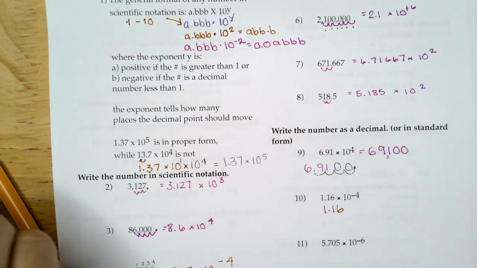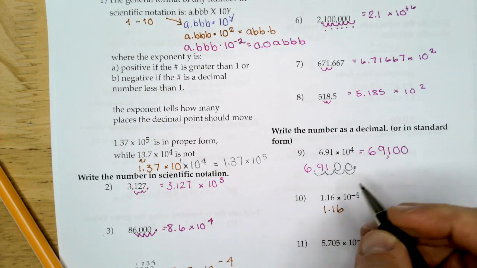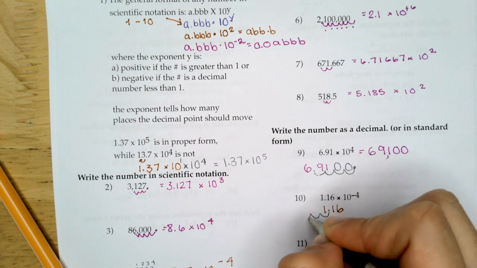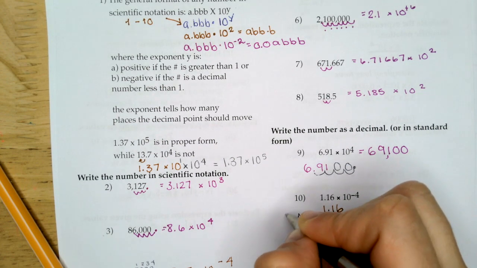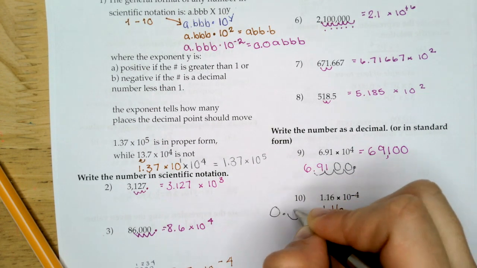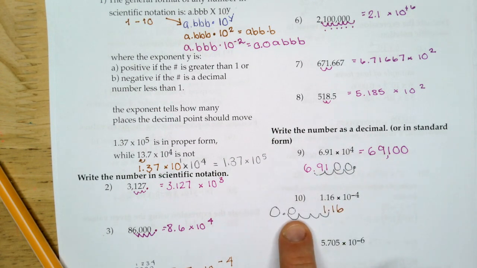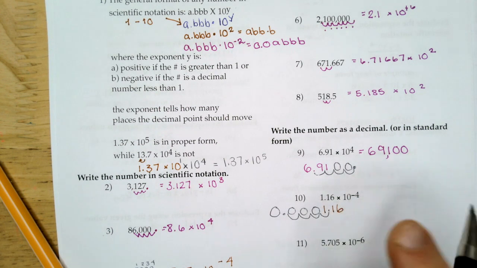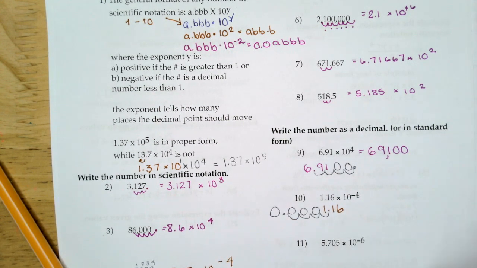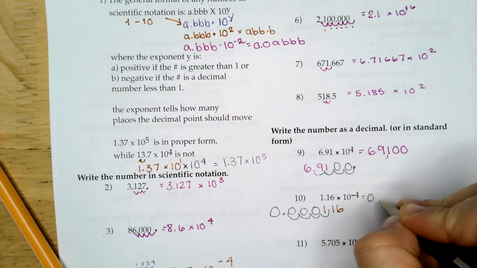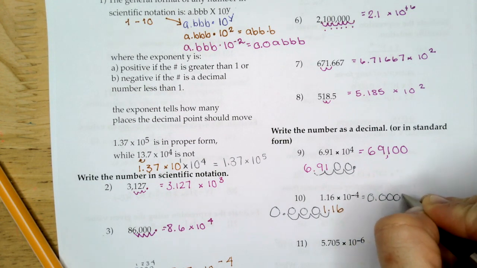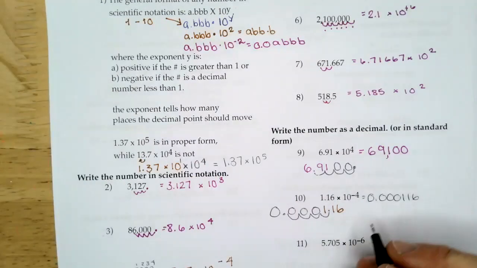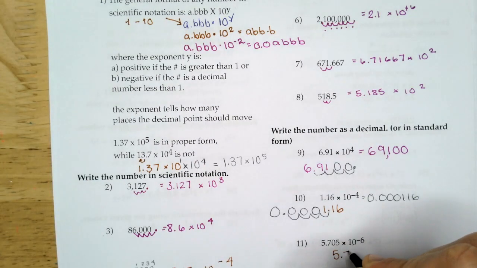1.16. Then I'm going to move it to the left, because this number is going to get smaller. 1, 2, 3, 4. All of these empty spots, I need to add zeros just like I did up here. And then a 0 in front of the decimal. So that becomes 0.000116. Good.